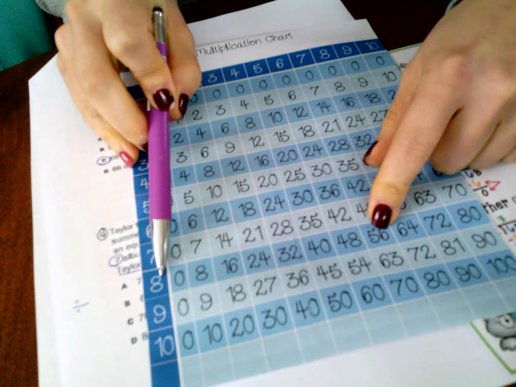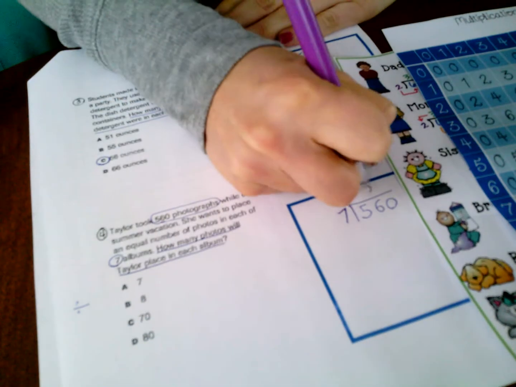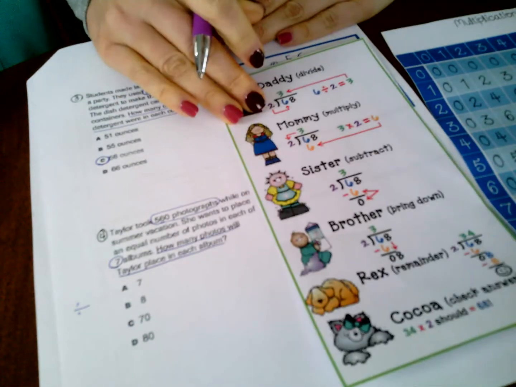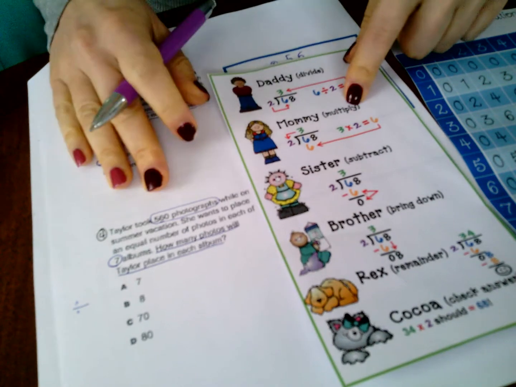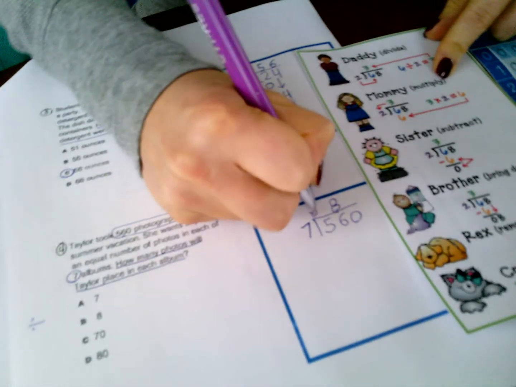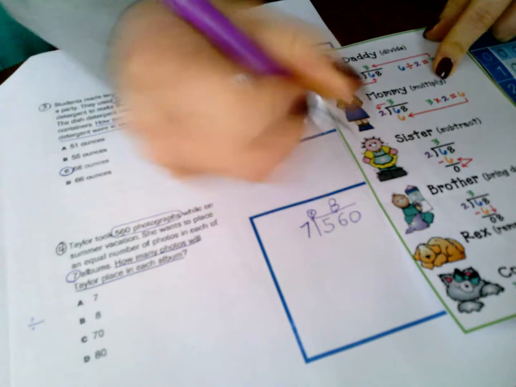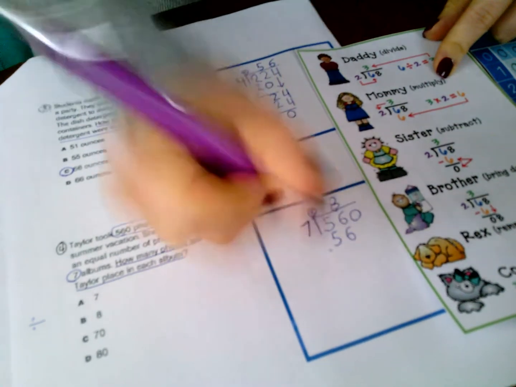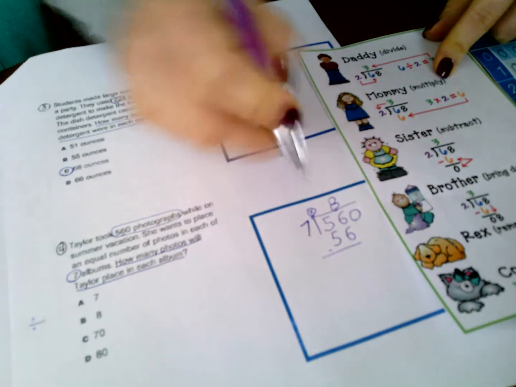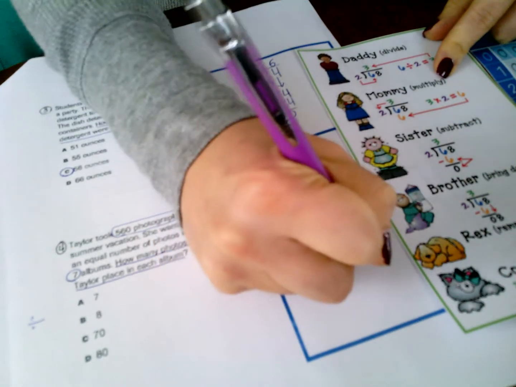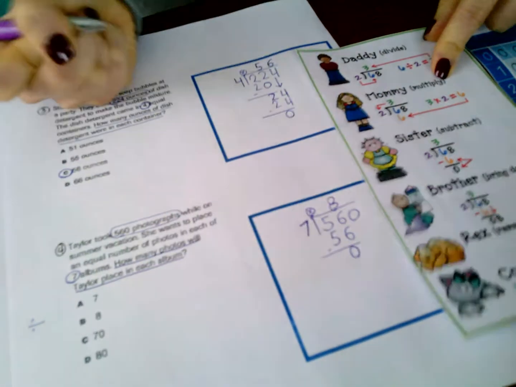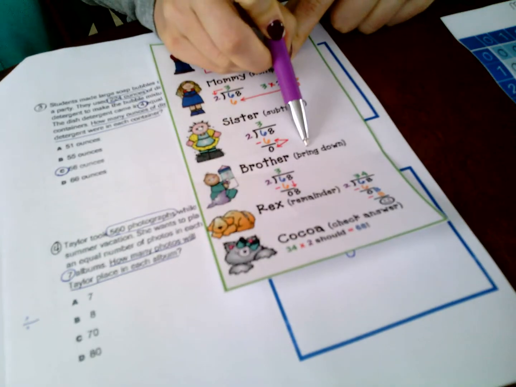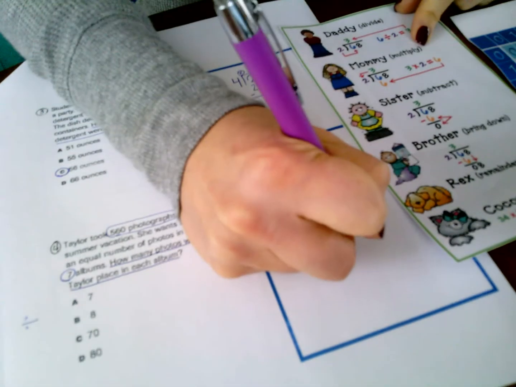And how many times does it go in evenly? 8 times. So I'm going to write my 8 up here. My next step, remember, to multiply. 8 times 7. Well, I just did that on my chart. And I know that it's 56. 56 minus 56 is 0. Then I go to bring down. I'm going to bring down a 0.